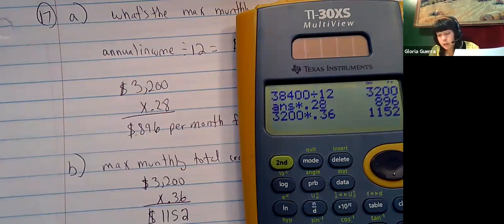And then you'll have to subtract. You'll have to subtract the part B from part B, which is your max monthly total credit obligations. Okay, and the value that's left should be part C, the maximum amount they should spend monthly on all other debts. Okay, so let's see.